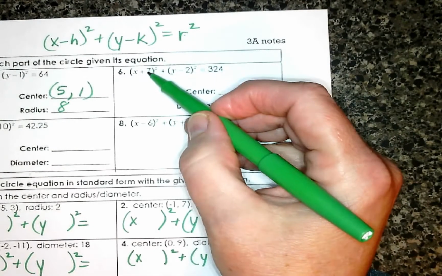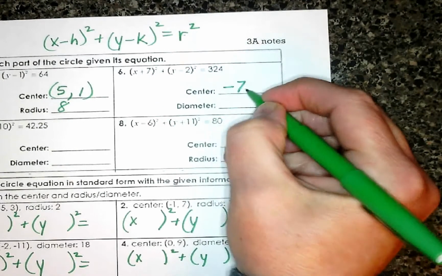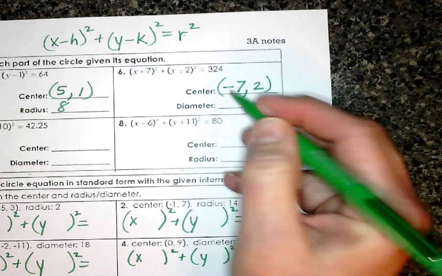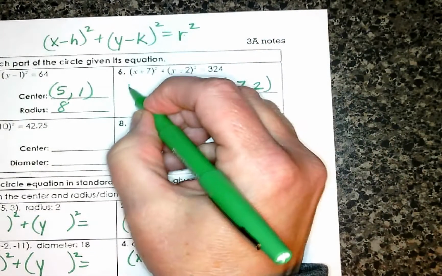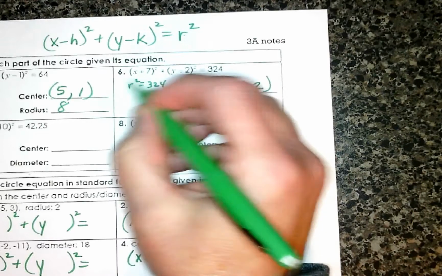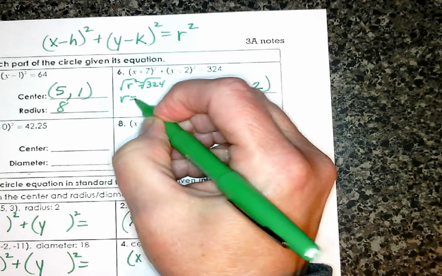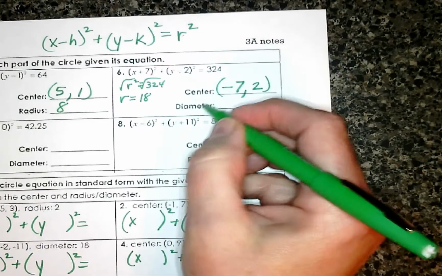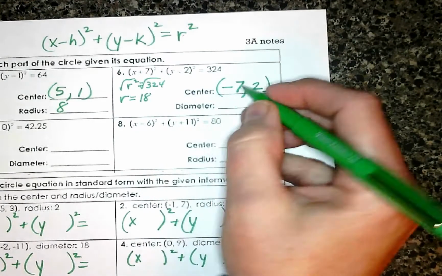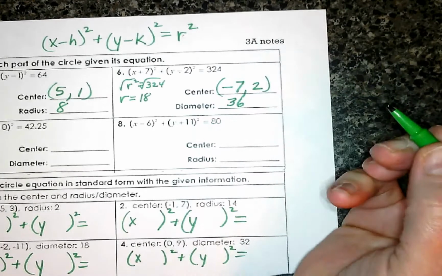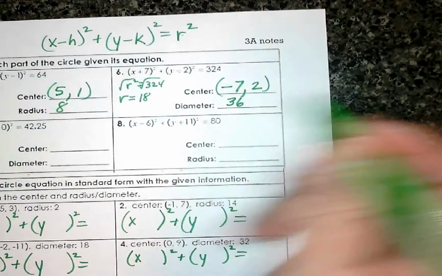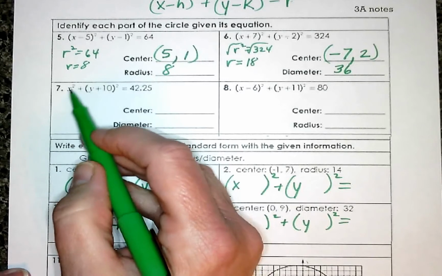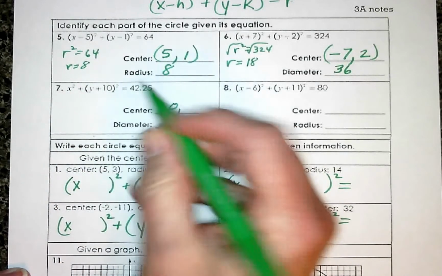This one is x plus 7, so my center is going to be negative 7. This is a minus 2, so it's going to be 2. This 324 represents r squared. I'm going to square root both sides, so the radius is 18. They want the diameter, so I'm just going to double that to get 36. Done.